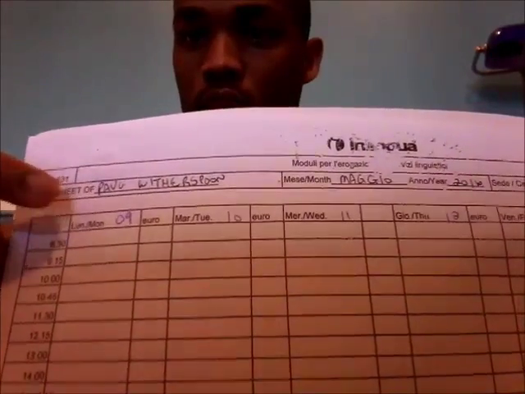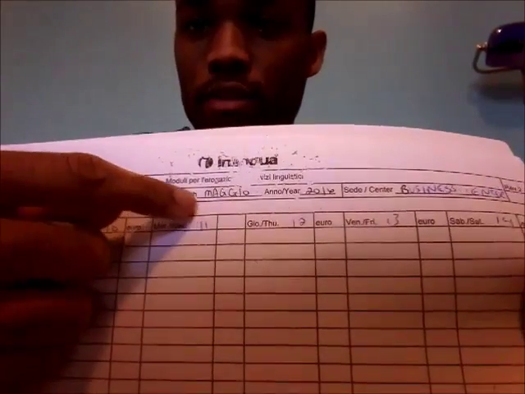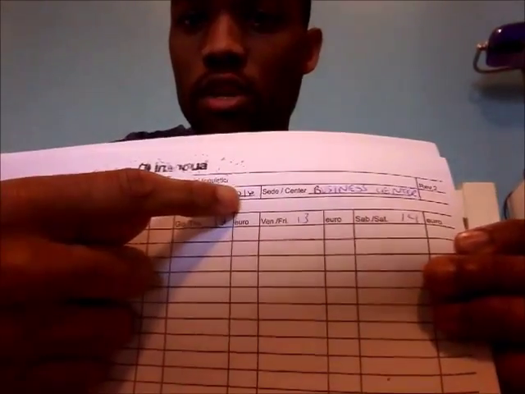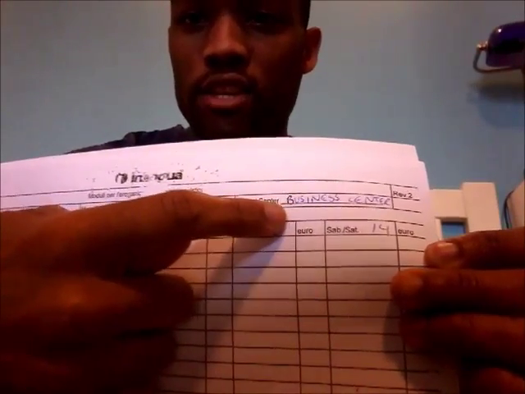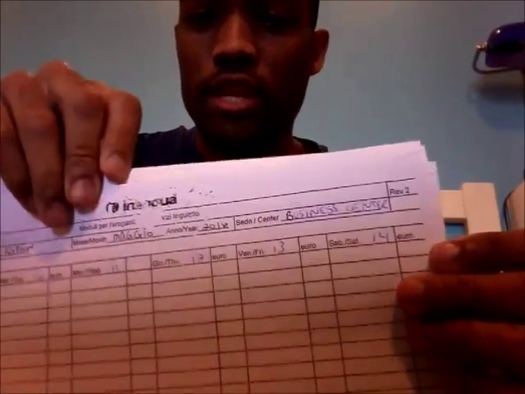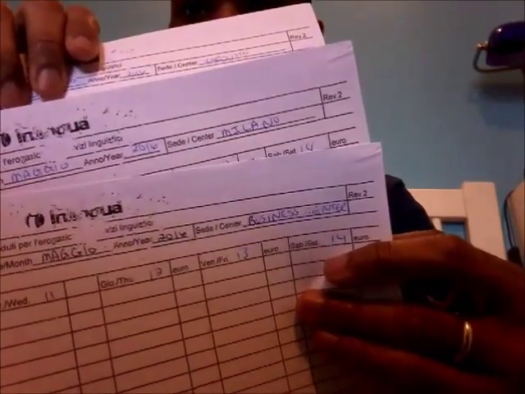Okay, we're back. I filled in the basic information for the timesheet. Usually what you should have is your name, the month, the year, and then the center. You should have 3 centers: the Business Center, Milano, and Corduzio.